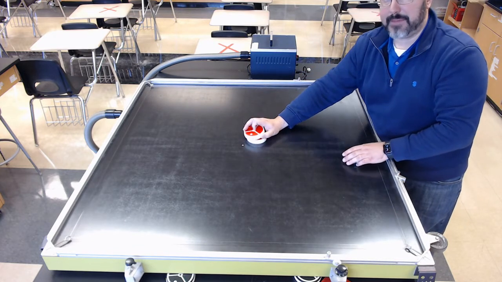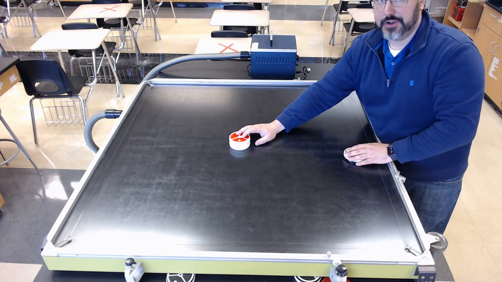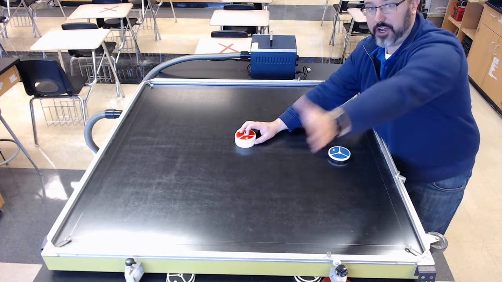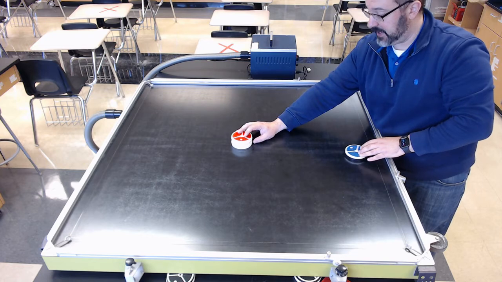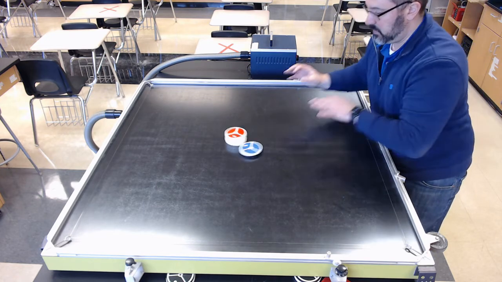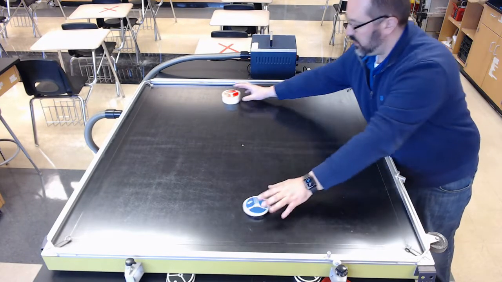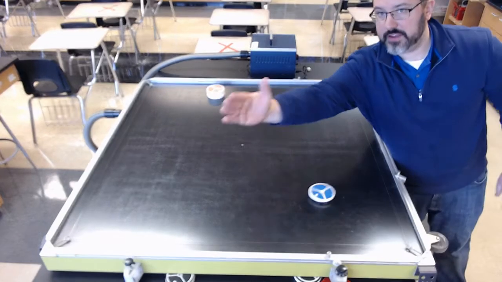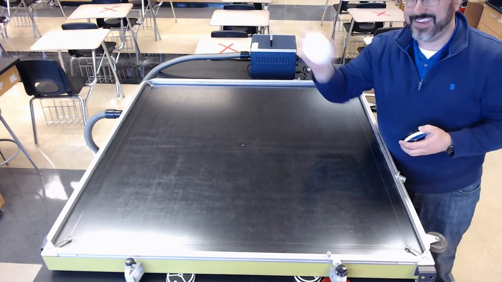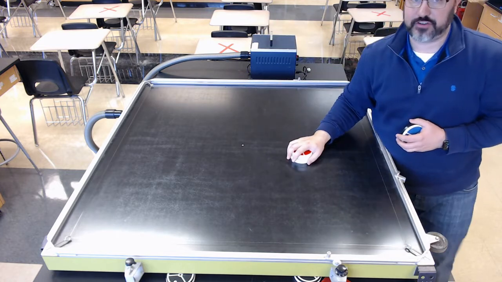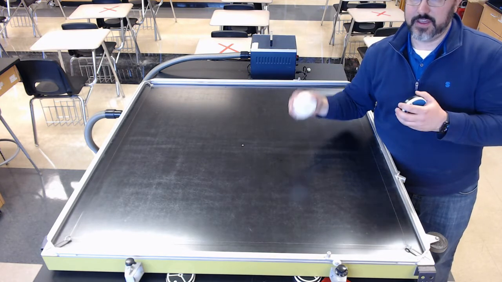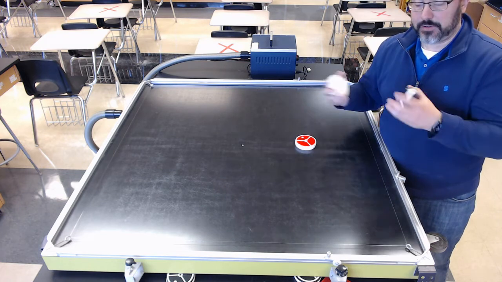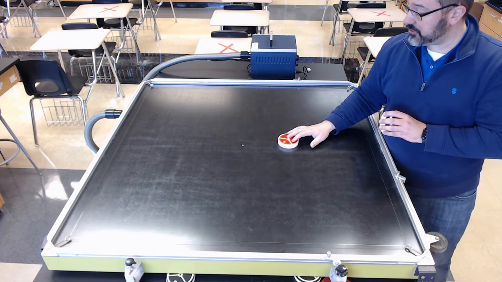What do you think is going to happen when I have more mass here with the red one? Is the blue one going to stay more straight, or is it going to veer off more in the y direction? Let's see. Let's watch that again. We find that the blue one does veer off more in the y direction than the red one veers off in the y direction, and that is because this has twice the mass of the blue puck. So this is conservation of momentum.